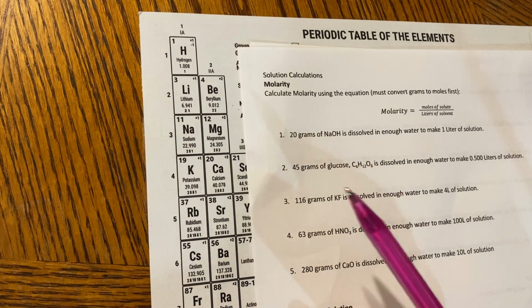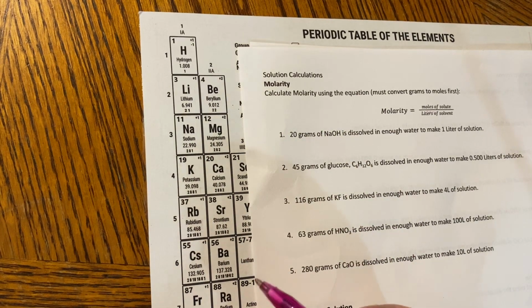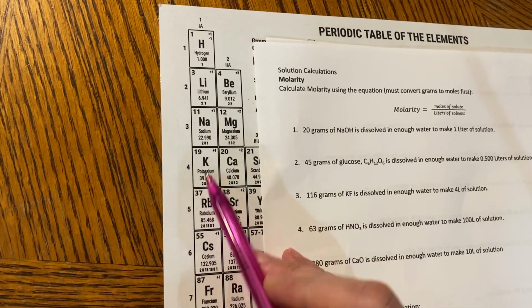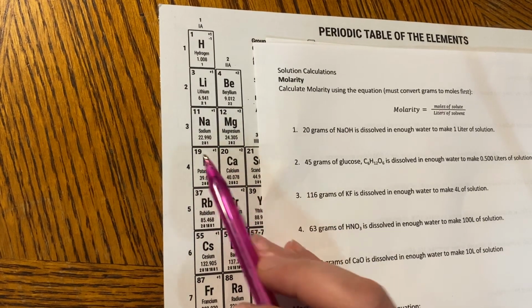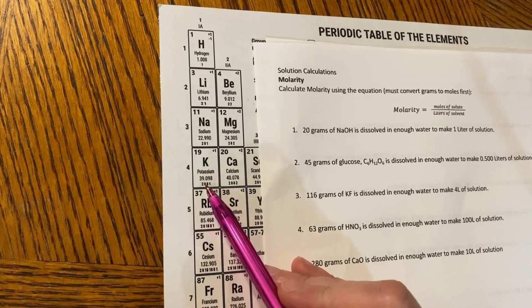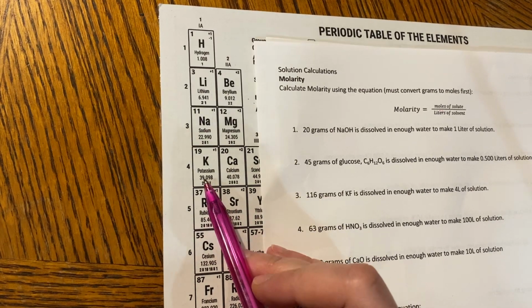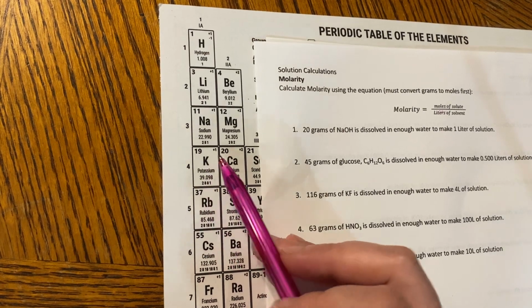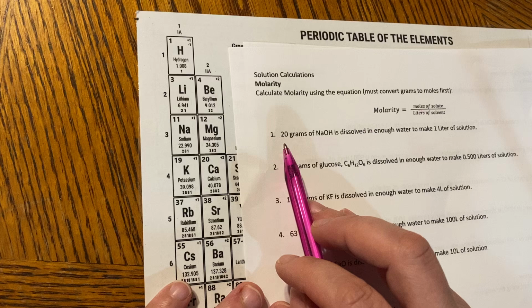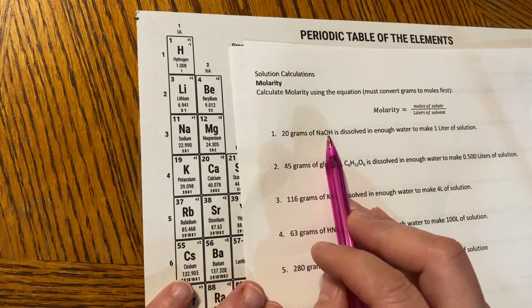So the mole, which is a quantity of particles, gets it such that the values on the atomic mass end up being in grams instead of AMU. So basically it's just the quantity to get it so that we can say that this is grams instead of a really small value. So to do so, it says we have 20 grams of NaOH.